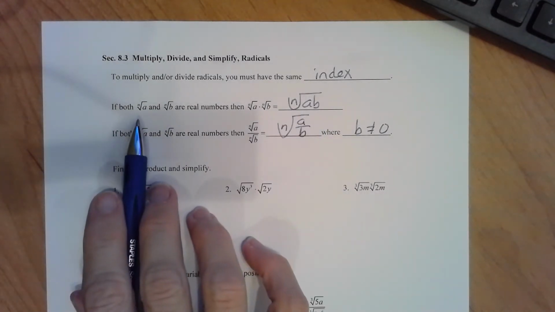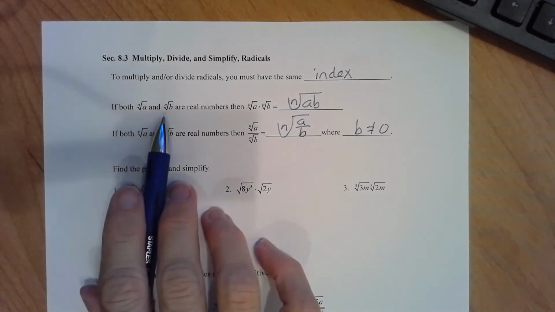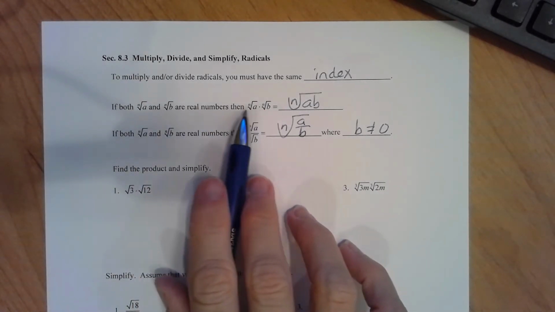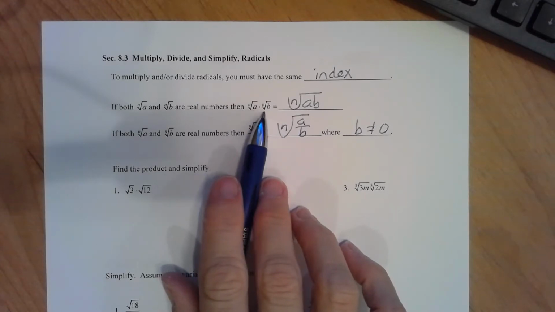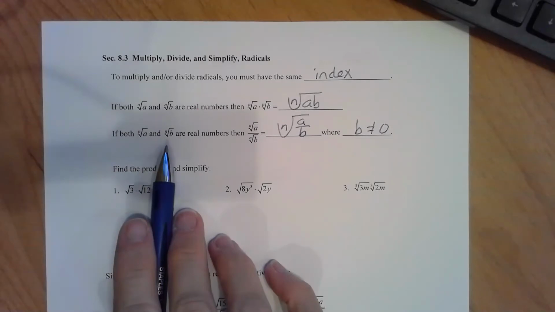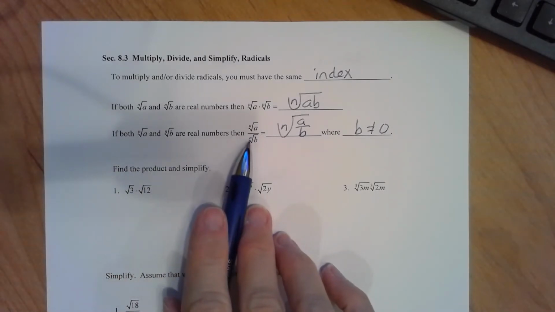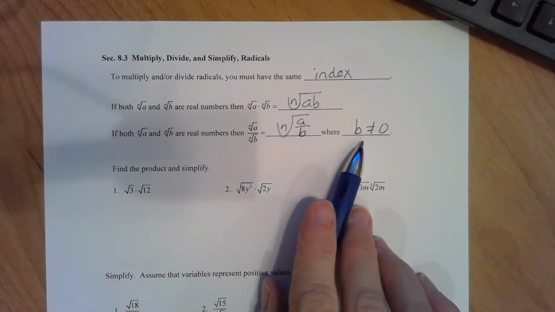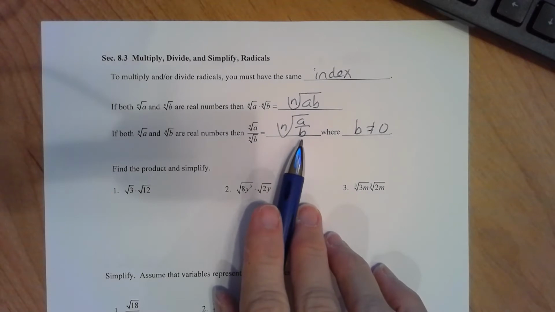So if we had the nth root of a and the nth root of b, and we wanted to multiply those two, we would keep the nth root and multiply what's underneath, a times b. If again we had the nth root of a and the nth root of b, real numbers, and we wanted to divide them, as long as they have the same index, we can put them underneath the same radical. But again, b cannot be 0 because then we would be dividing by 0.